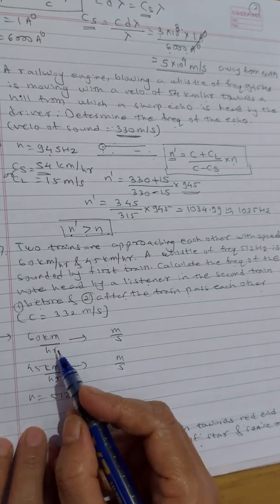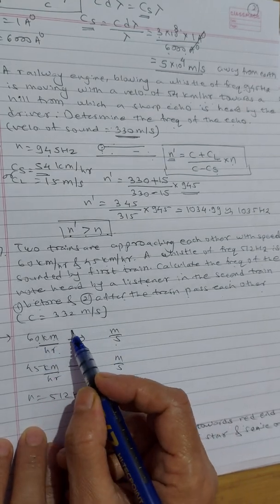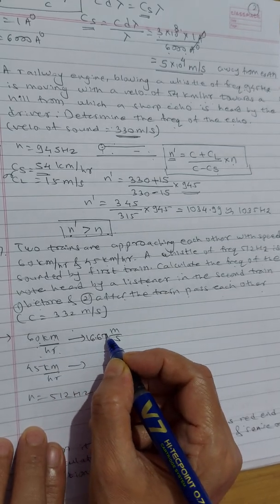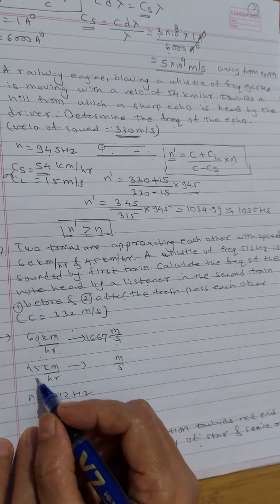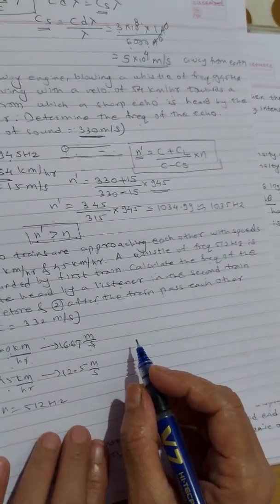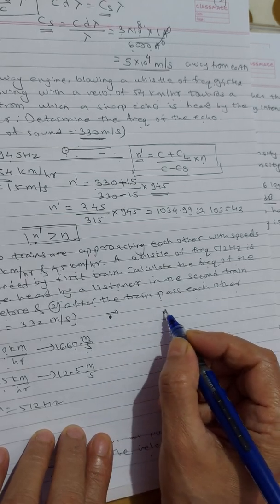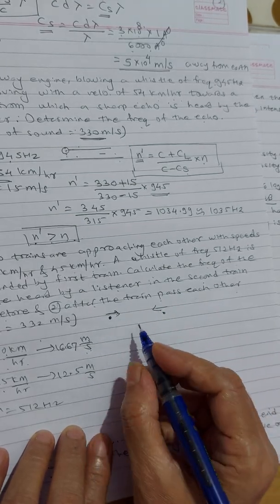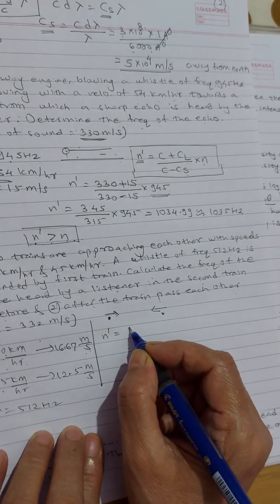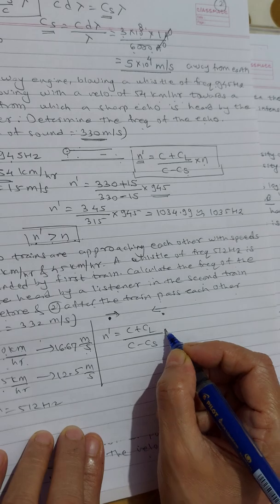So the first job we'll do is convert 60 km per hour into meters per second. So 60 × 10^3 divided by 60 × 60. That gives you 16.67 meters per second, and for the other one it comes out to be 12.5. So what is the formula? The train 1 and train 2 are approaching each other, so here we have to use the formula N dash, the apparent frequency we need to find, is (C + CL) / (C − CS) × N.